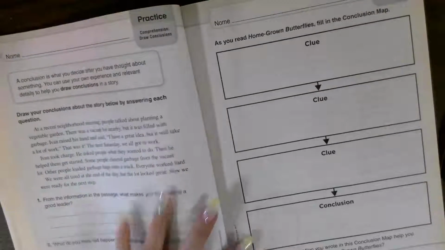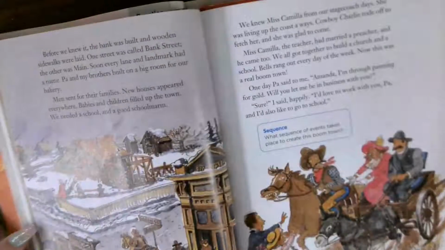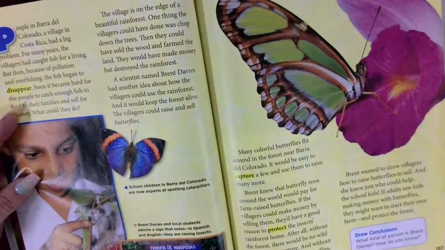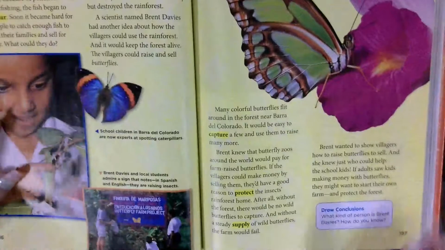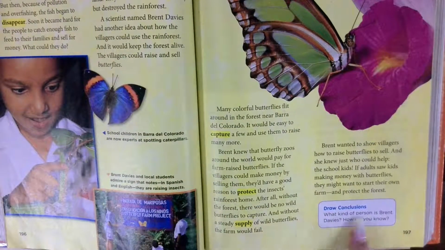So they do give you prompts, though. That's what I want to say. So if you're like, hey, I'm ready to do this, I don't want to wait for you, Miss Rudolph, and you want to practice drawing your conclusions, what you can do is this, you guys. Every time there is a question, that's when you want to go back to your workbook and answer it for one of your clues. All right, so what kind of person is Brent Davies, and how do you know? So you would fill that in for clue 1.